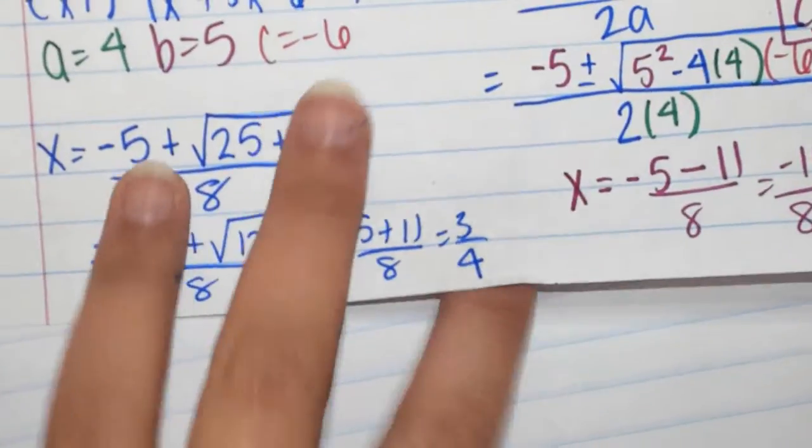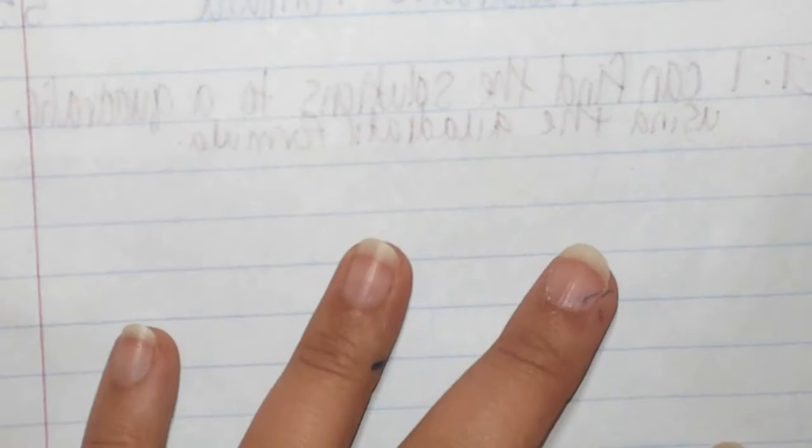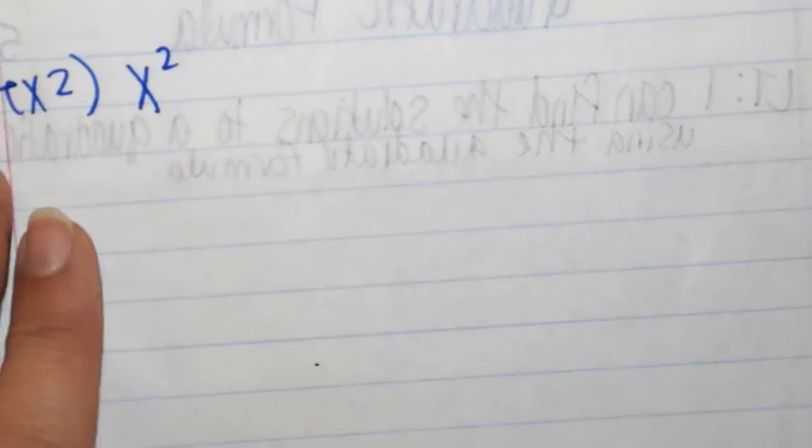Alright, let's do another one. Turn your paper over. Example 2. Alright, x squared minus 2x minus 15 equals 0.